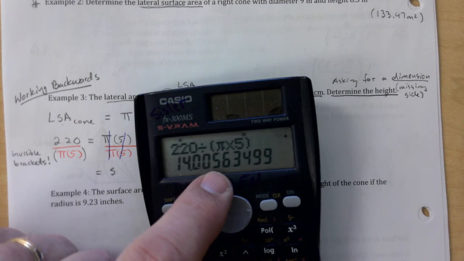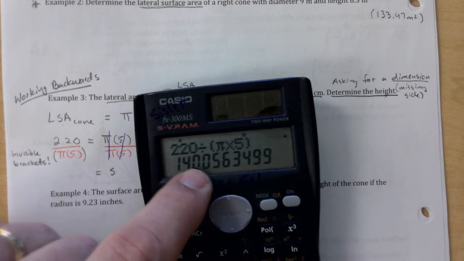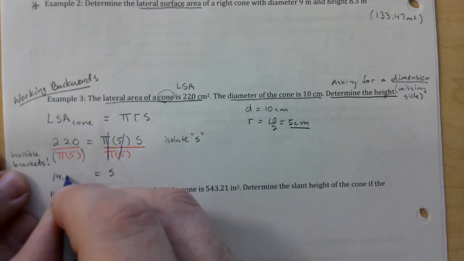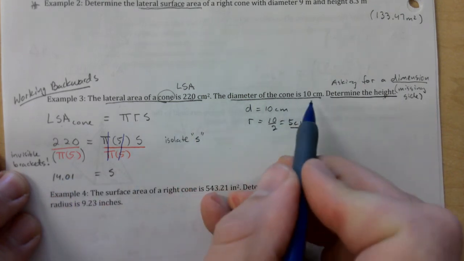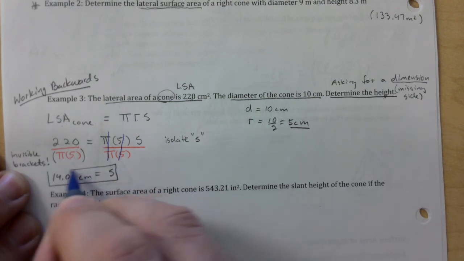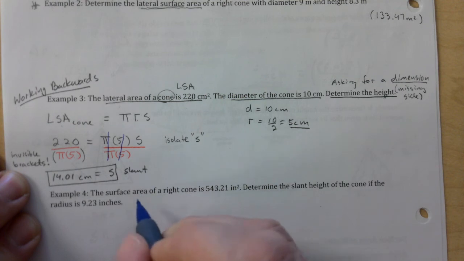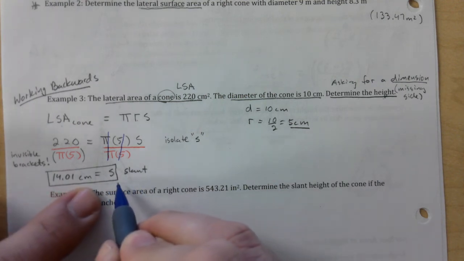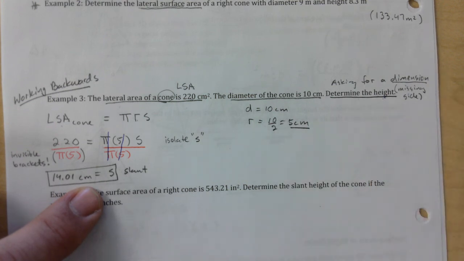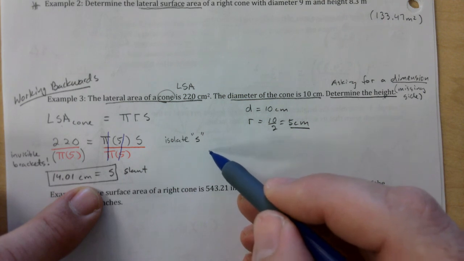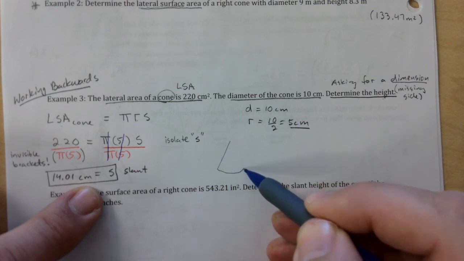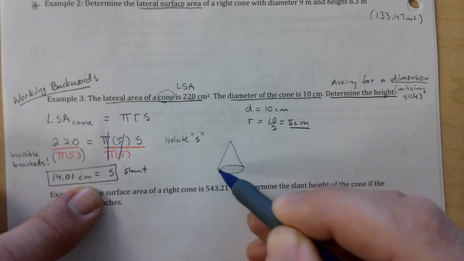And it's 14.01. Earlier we got 350, right? When I forgot the bracket, so it's 14.01. And we are in centimeters, right? Everything is in centimeters. So this is a dimension, so it's just going to be 14.01. This is your slant. This is the slant height, but we're not done yet. We're asked to determine the height of the cone. Okay? So I'm going to graph it here. Okay?